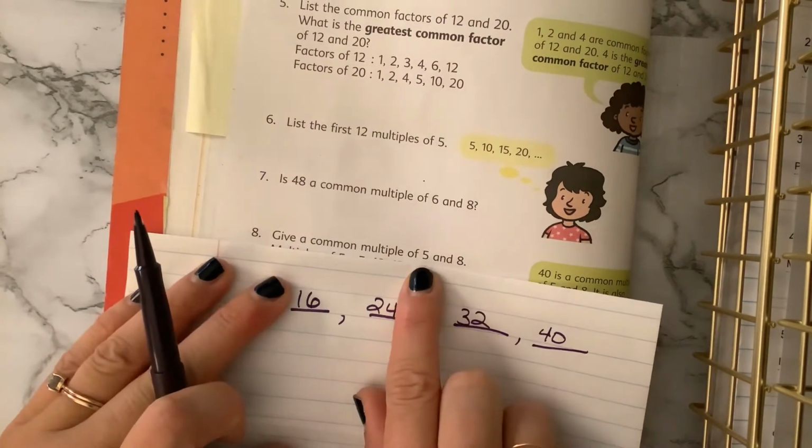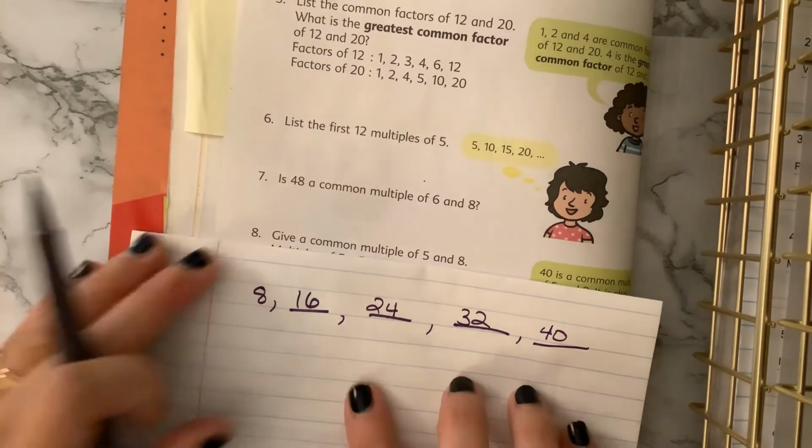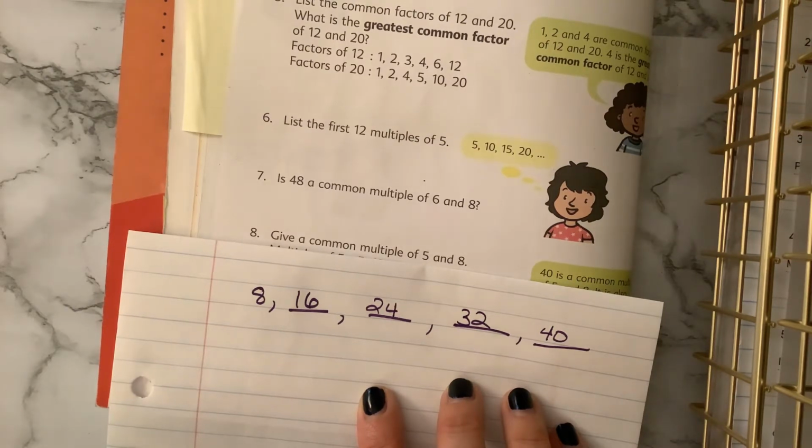Now we're looking at multiples of 5. You can list your multiples of 5, which is great, or you can think about what we know about multiples of 5 that I've been talking about today. Multiples of 5 always end in 0 or 5.